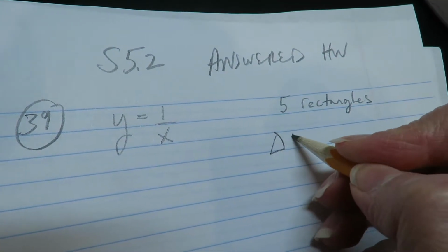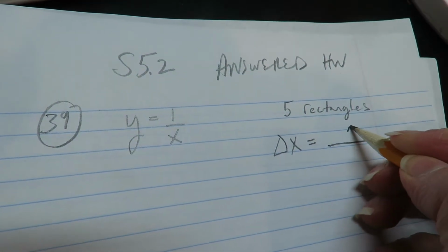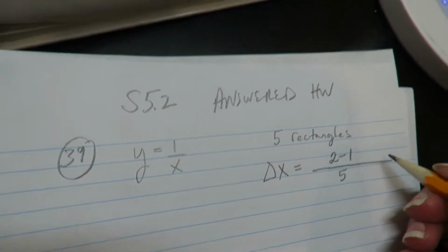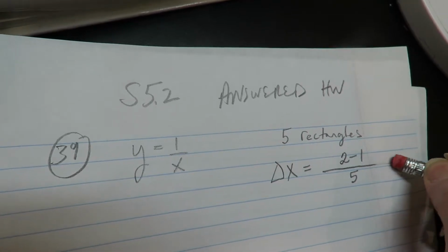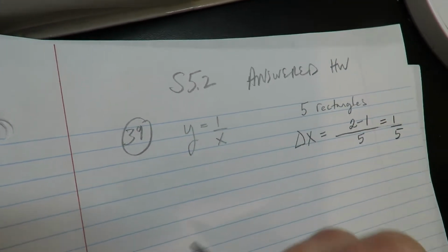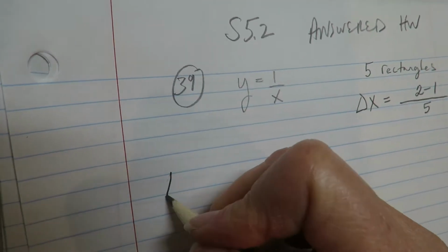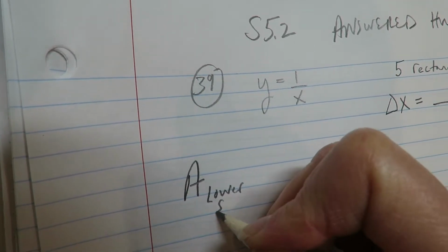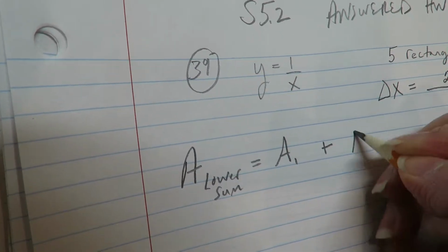So the width of one rectangle is the length of the interval, the right endpoint minus the left endpoint, divided by 5, which is 1/5. Okay, so let's say we start with the lower sum, and we have to add together 5.